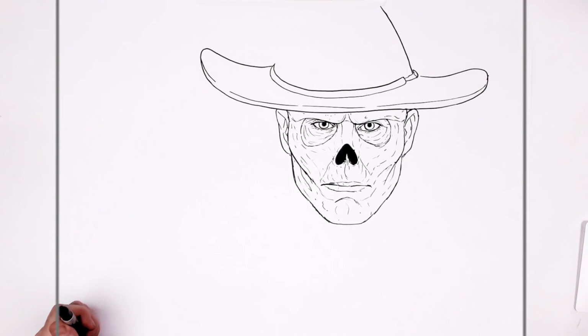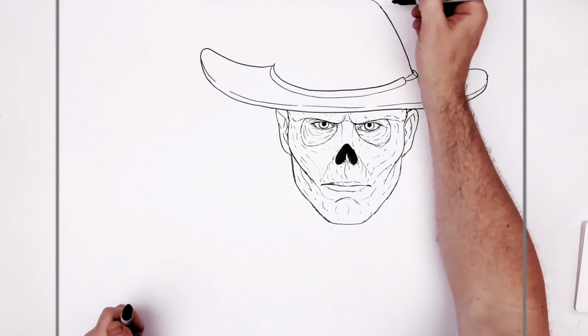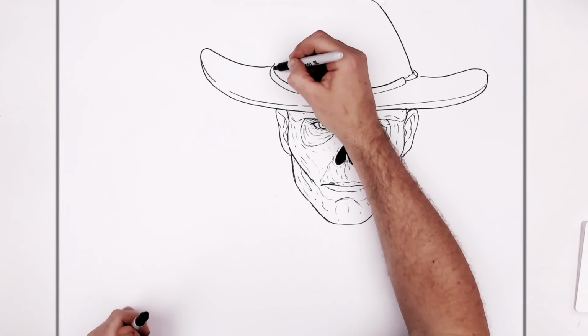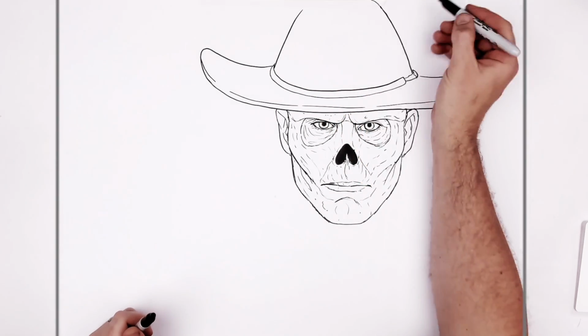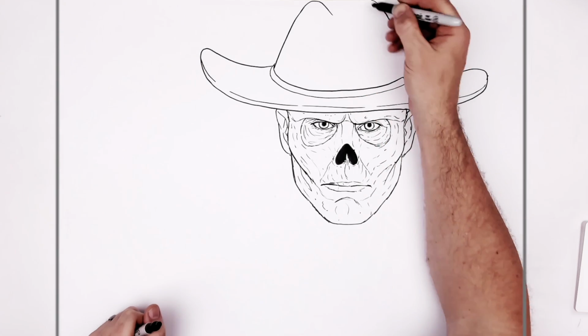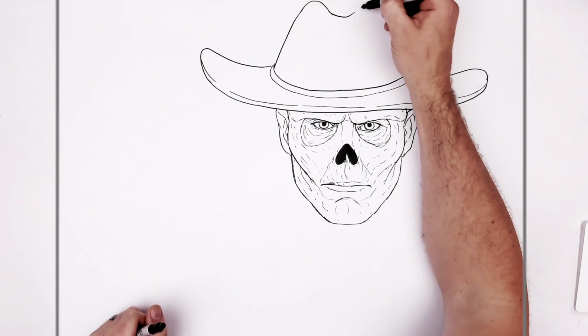Wait, is his hat really tall? No, I don't think it is. Right, so it goes up here. It's not a super impressive cowboy hat or anything. It seems to just dip down like that.